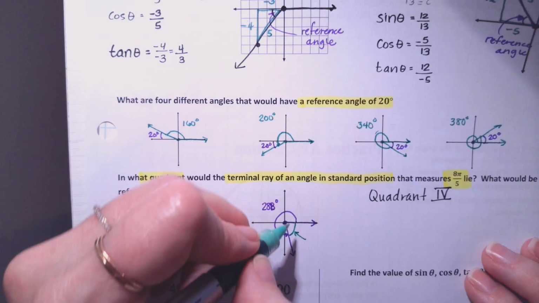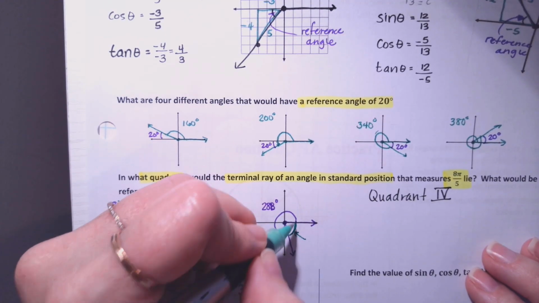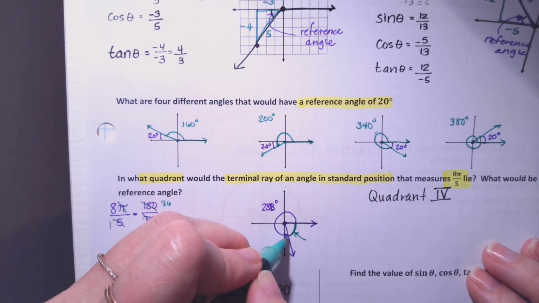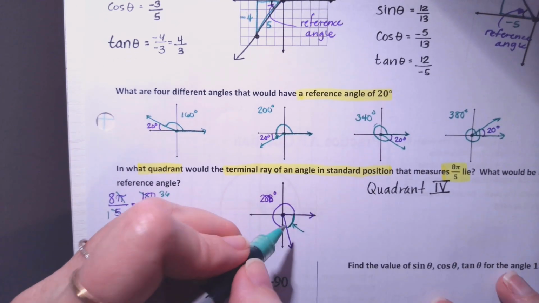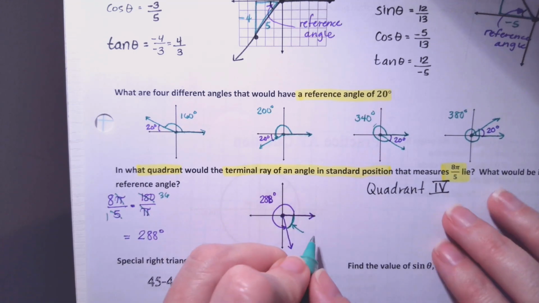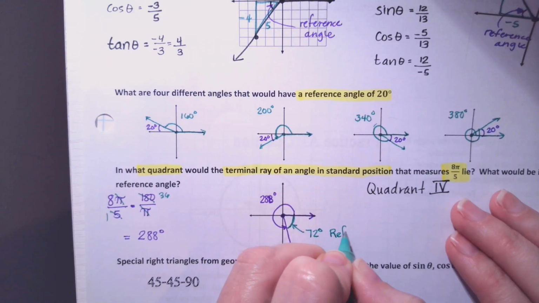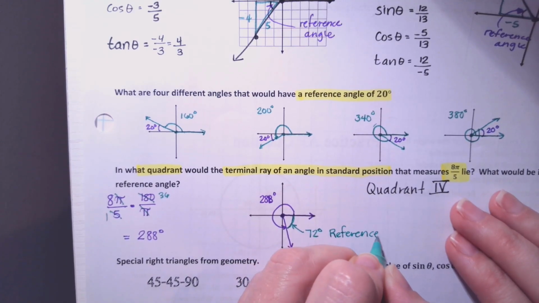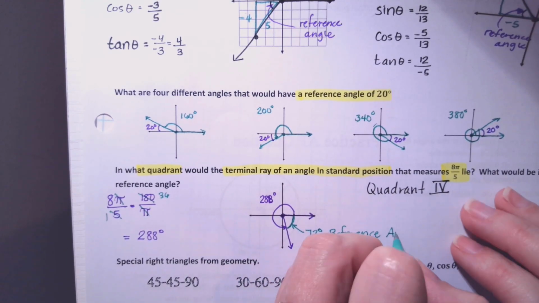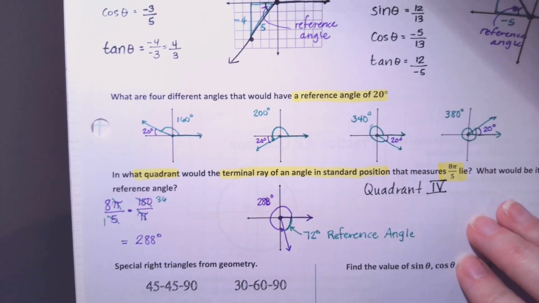So if we went all the way around, that would be 360. So I need to actually do 360 minus 288 to figure out what that little angle is. What is 360 minus 288? 72 degrees. 72 degree reference angle. Remember, a reference angle should always be an acute angle, so that's kind of how you can tell, like, did I do it right? If it's an acute angle or not.